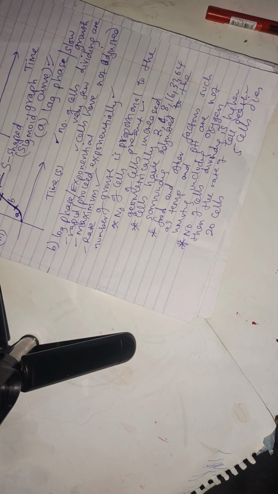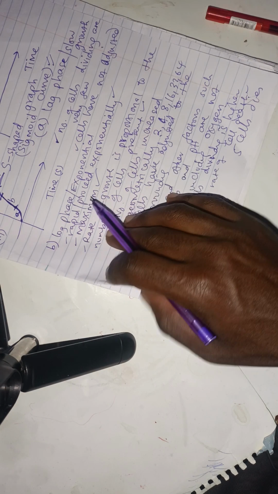So one, increase in cells geometrically. Cells adjust to the surrounding so that they can actually be able to divide and increase in numbers. Then food, oxygen, temperature, pH are not limiting factors to the cells. So they have a conducive environment for them to divide. Then lastly, the number of cells resulting from the growth is higher than the number of cells dying. That tells you the organism ends up increasing in size, and that is growth.